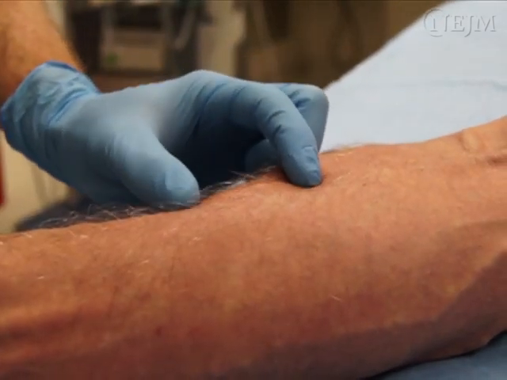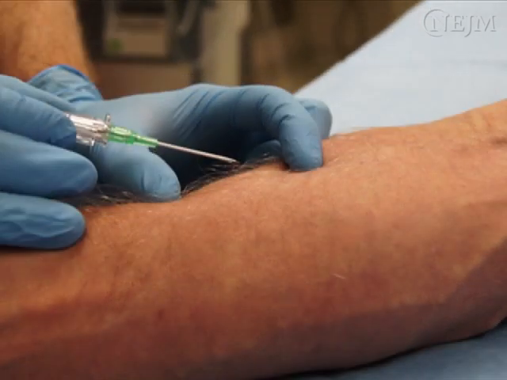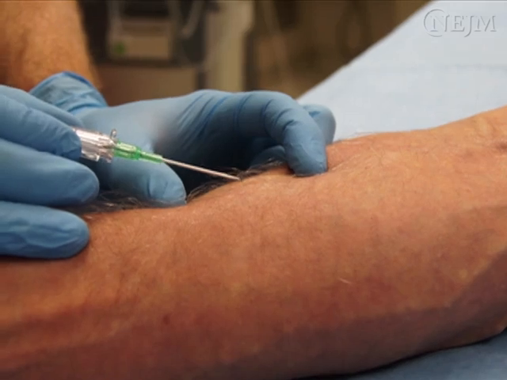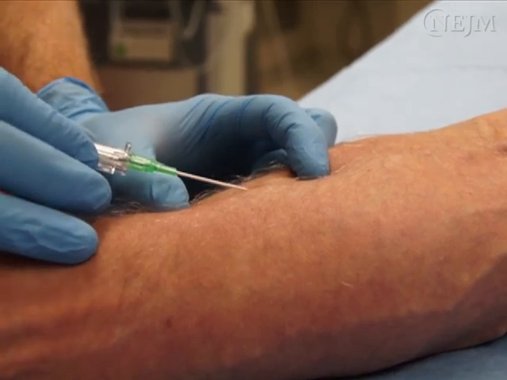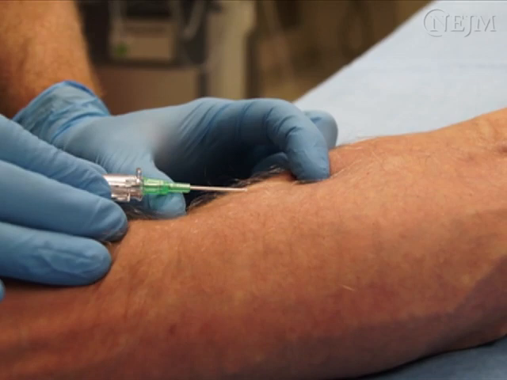Stabilize the vein with the fingertips of your non-dominant hand. Hold the needle with your dominant hand between your thumb and index finger. Make sure the bevel is pointed up. The needle approach should be along the course of the vein at an angle of 10 to 30 degrees to the patient's skin. Puncture the skin and then the vein with a quick forward motion so the needle tip penetrates the wall of the vein instead of just pushing it aside.